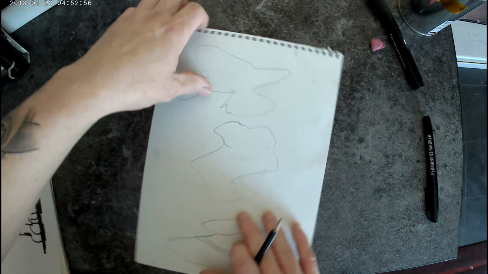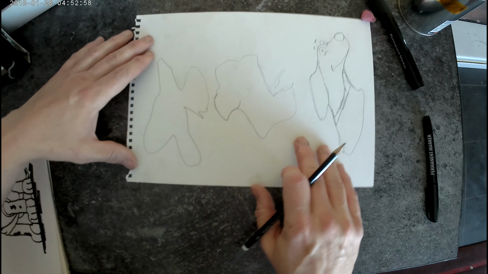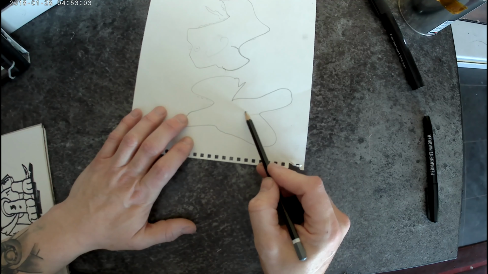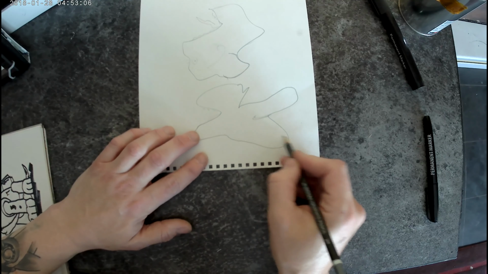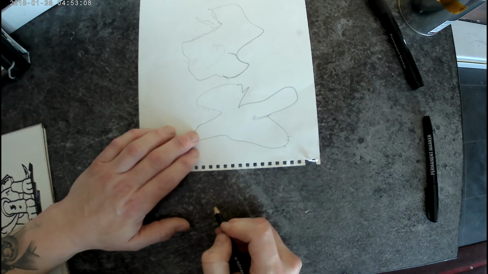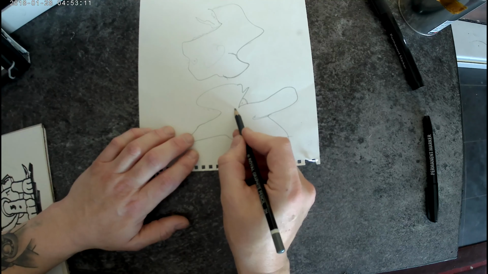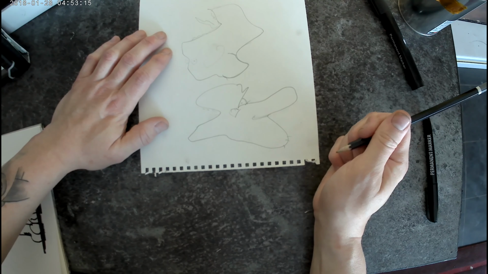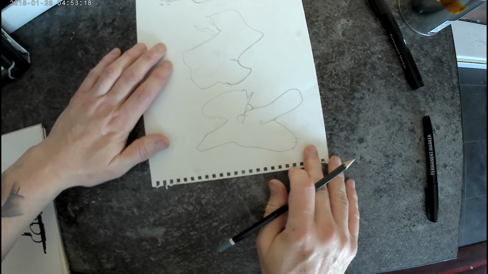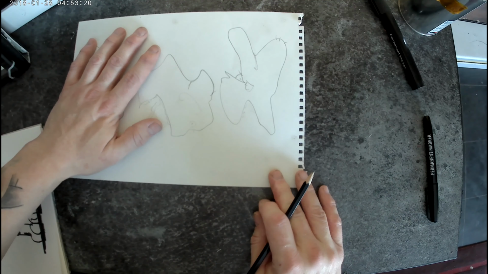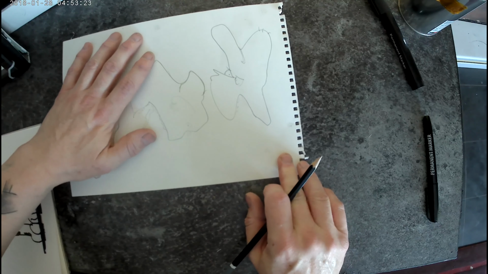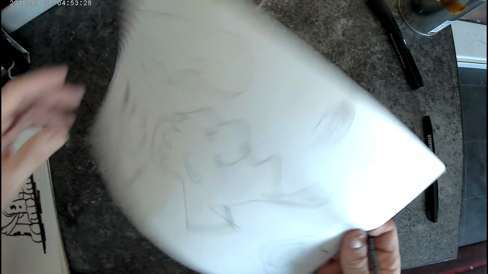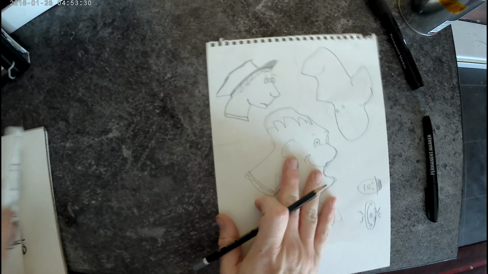So that's one thing you could do with that one. If you come around this way, that could be another nose that way. That could be a chin. Just put the eyes in it however you want. And it could be something that way. And again, no matter which way you turn it, you usually see something to make.